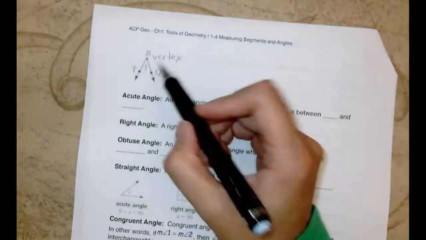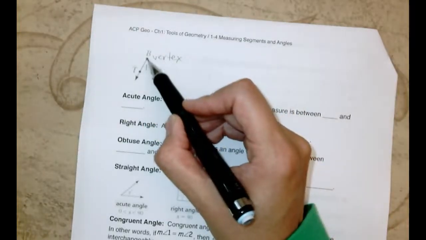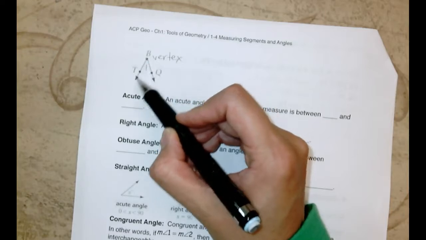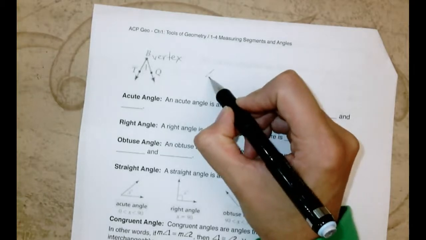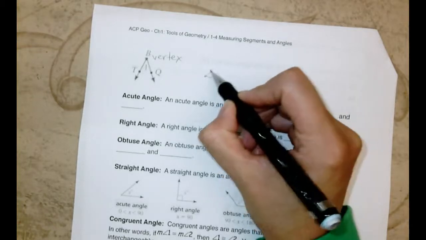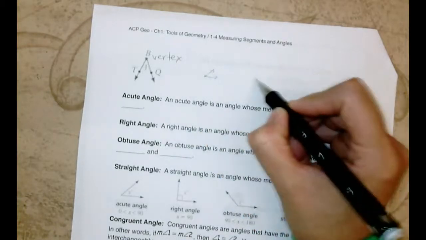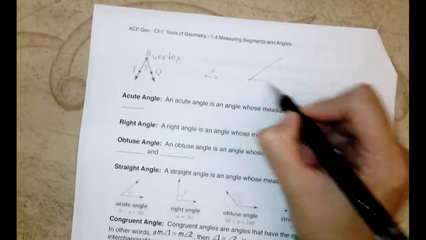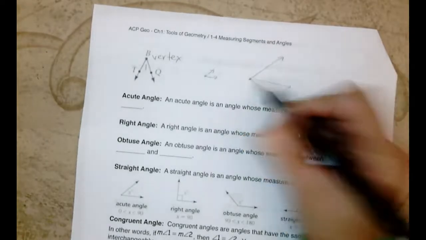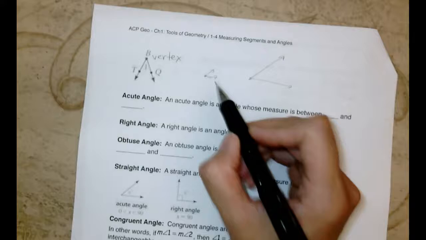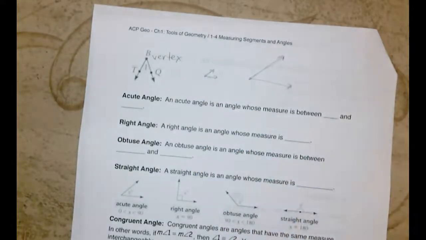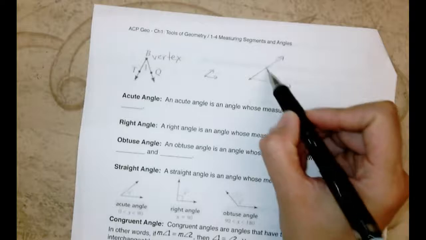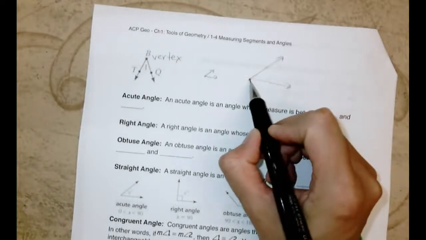An angle is formed by one common endpoint and two different rays. Okay, so this angle is also an angle, as is this one, because a ray doesn't have an end, right? So an angle is made by two rays. And this is called the side of the angle, and this is called the vertex of the angle.